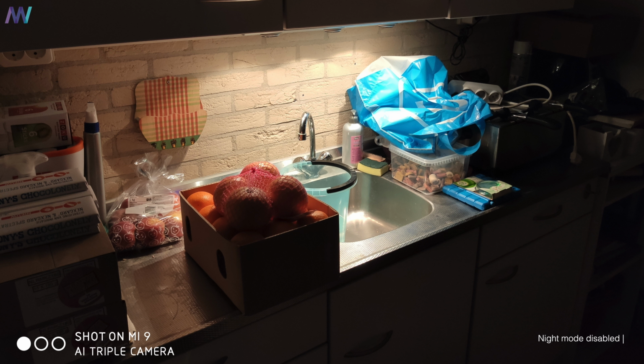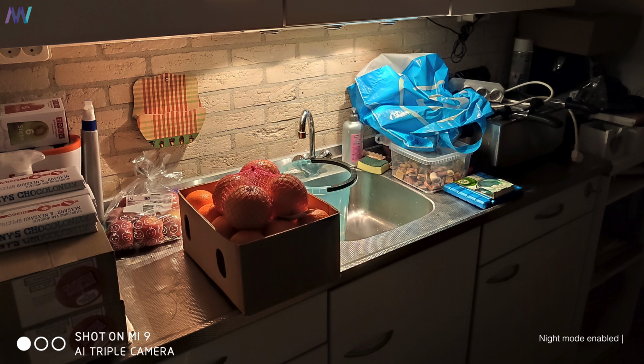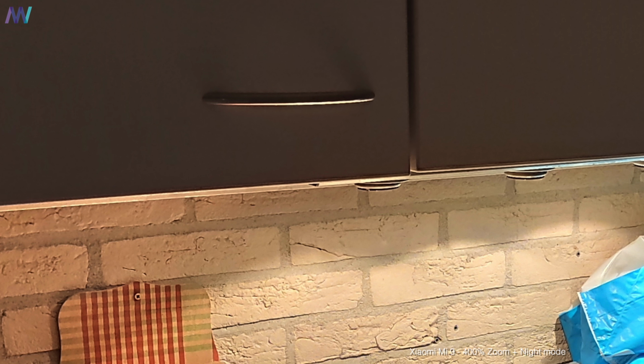Both phones also have the night mode feature, but before we enable that, the difference is barely noticeable. There's an equal amount of noise and details, but when the night mode is enabled, the Mi 9 produces a lighter image than the Mi Mix that also has more noise, especially if you look at the overhead cupboards.